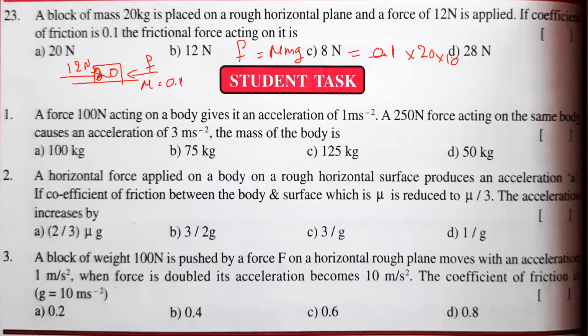Okay, 0.1 and 10 will cancel. So we will have only 20. So the frictional force you got is 20 newtons. Understood, children? This is the answer. I hope these questions are clear to you.